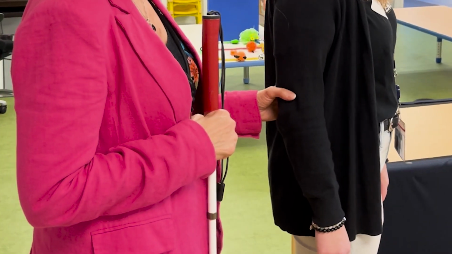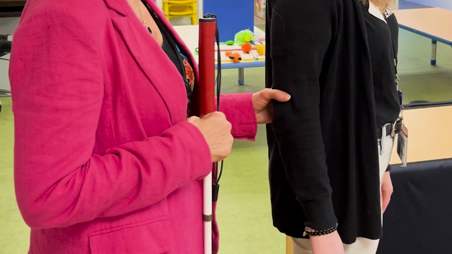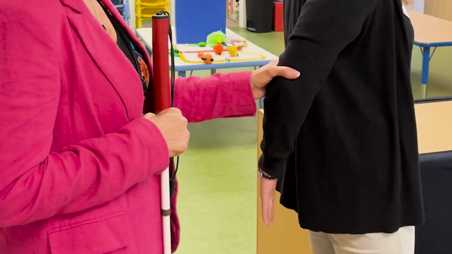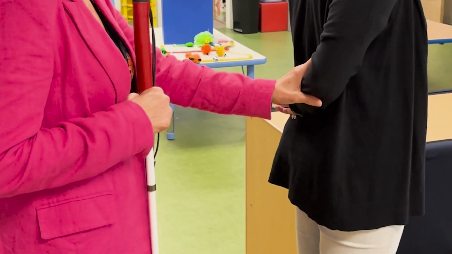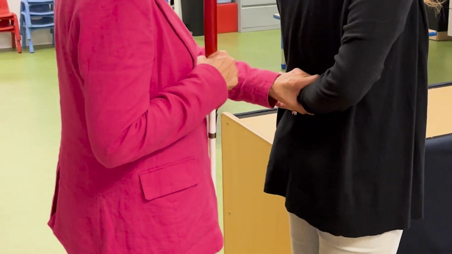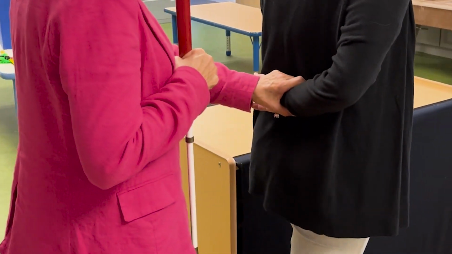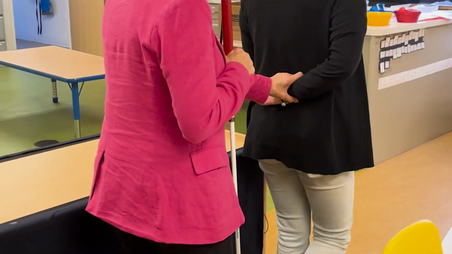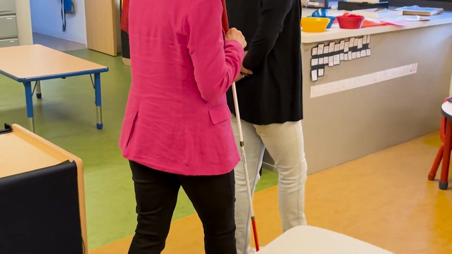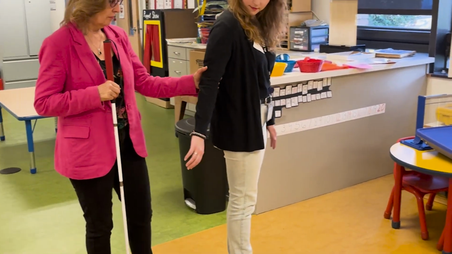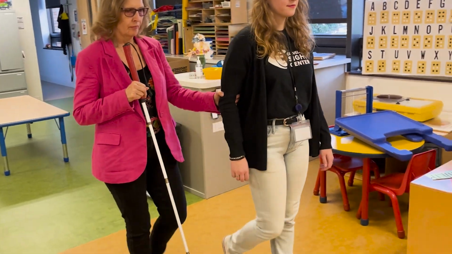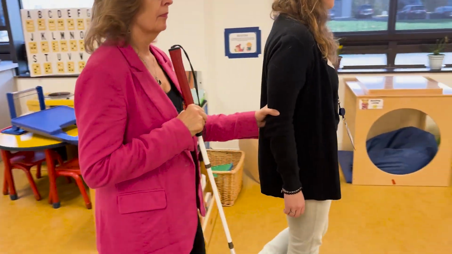To adjust to this narrow space, you will see that I move the arm I am using to guide Alicia behind my back. Alicia then traces her hand along my arm and grips my wrist. She is then able to move behind me in a single file line as we prepare to navigate the narrow space. Once we have gone through the narrow space, we can return to the human guide position.